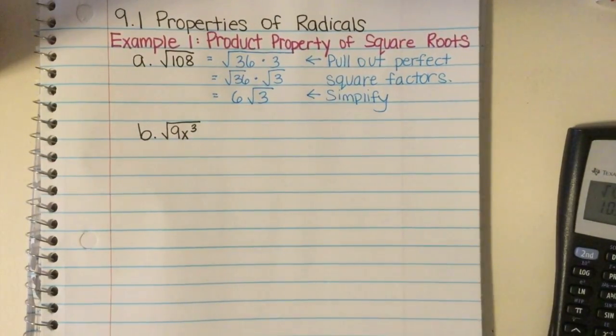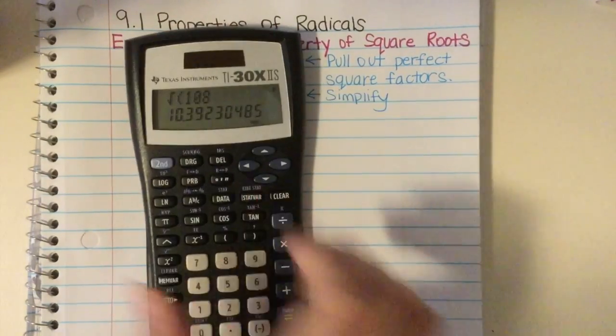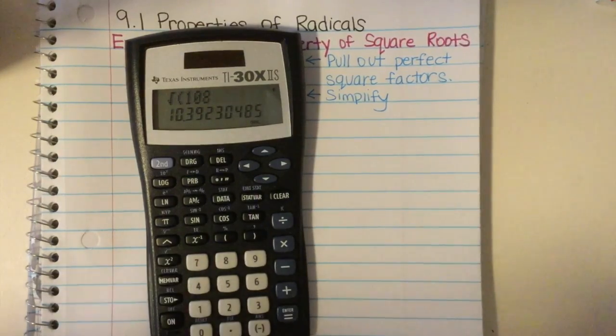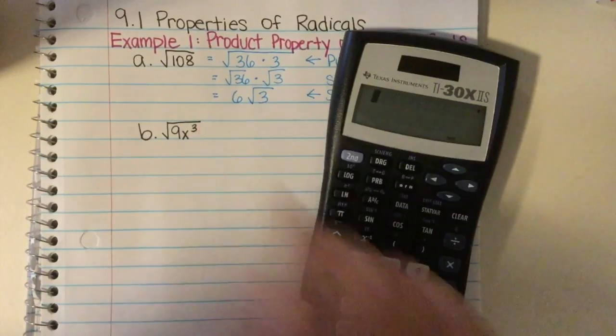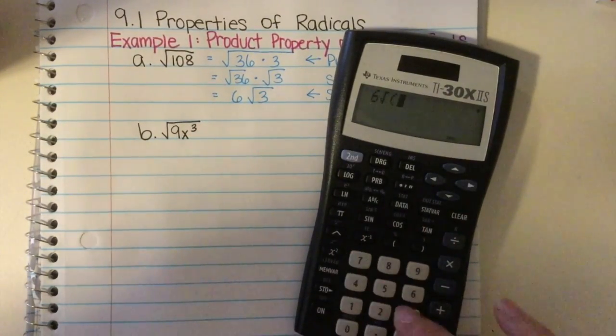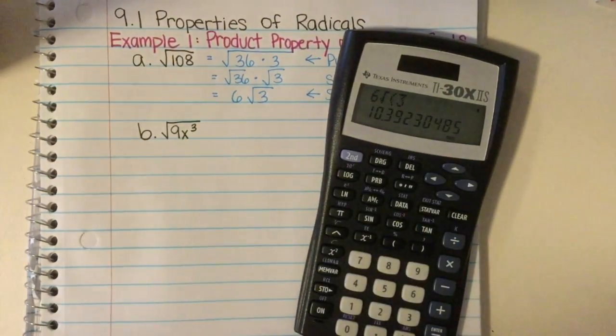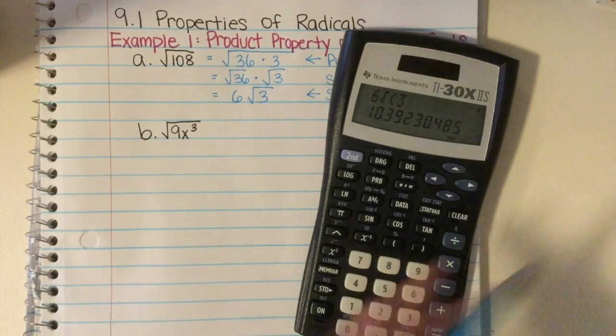So my final answer is 6 square root 3. A good way to check your answer when you're only working with numbers is, if we remember, the square root of 108 was about 10.39. Now if I put 6 square root 3 into my calculator, I'm going to get that exact same number. That's a really great way to check your work to make sure that you've simplified correctly.